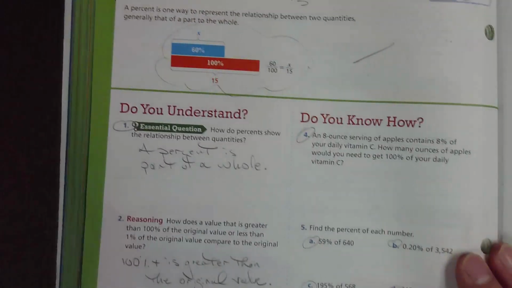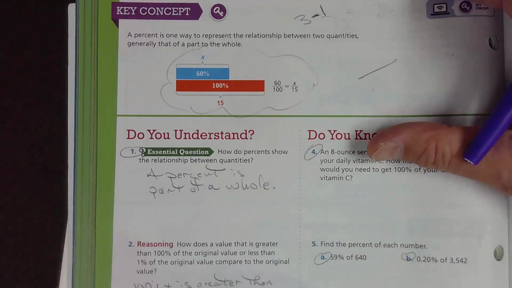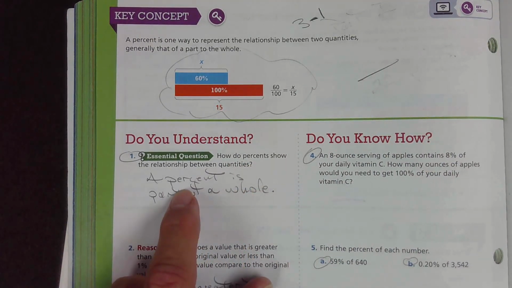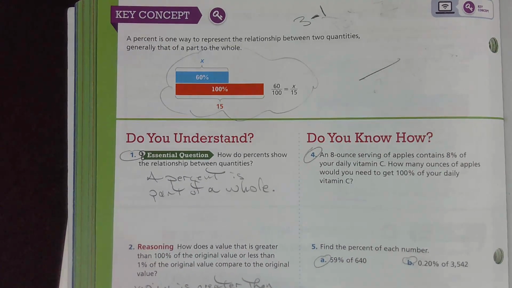Turn to page 146. First question, do you understand how do percents show a relationship between quantities? And I wrote that down. A percent is part of a whole.